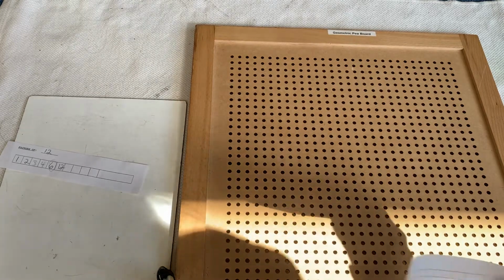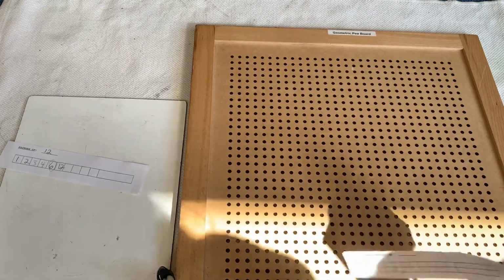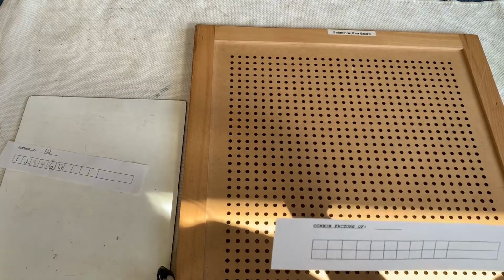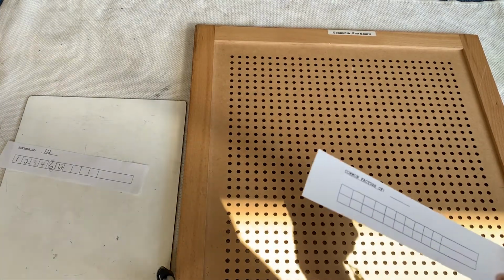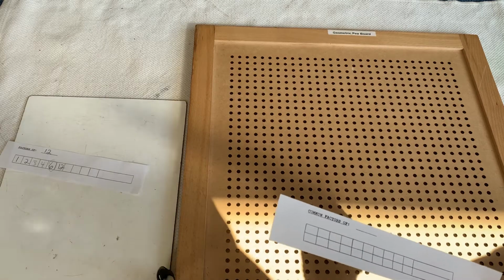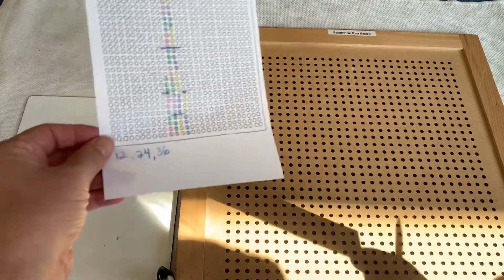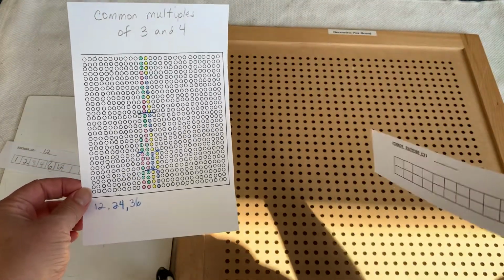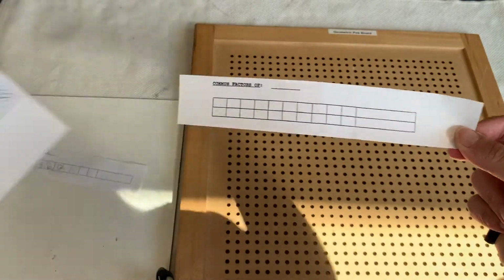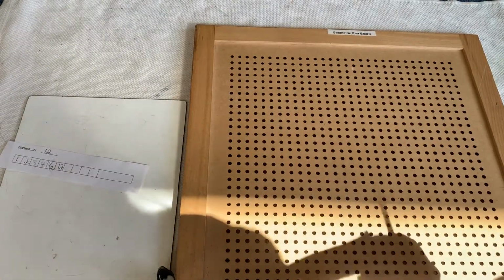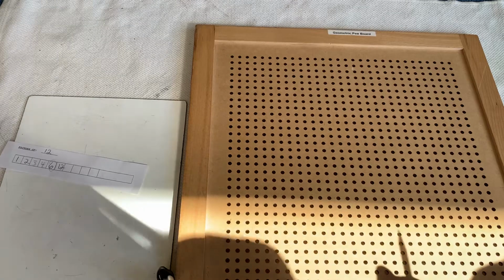Okay, so here's how we do it in the classroom using our geometric pegboard. And you can use your sheet of paper on which there are circles all over, and you can create your pegboard out of paper and colored pencils, okay? So I'll show you how we do it using this pegboard.